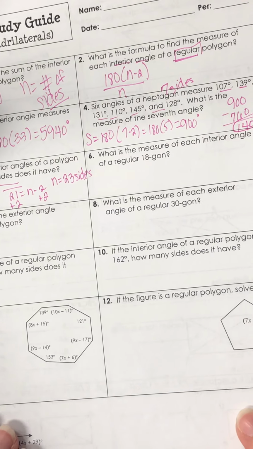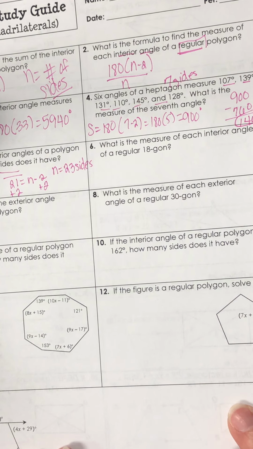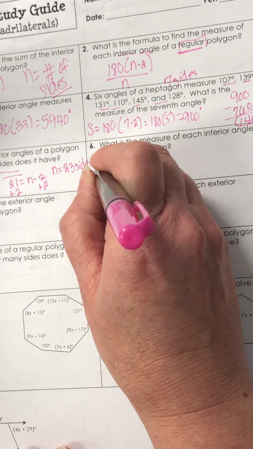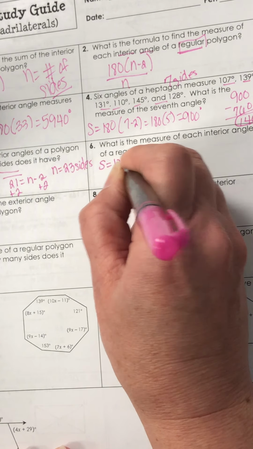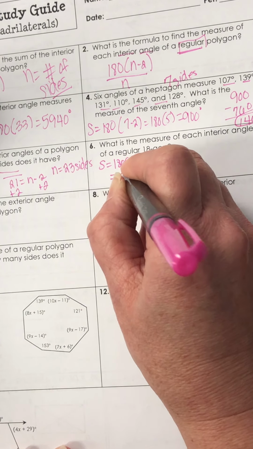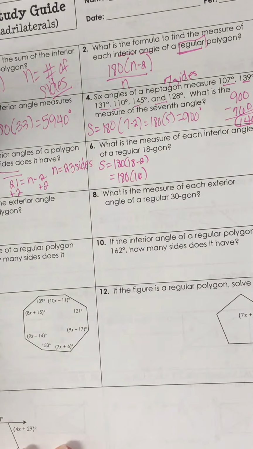On number 6, we have what's the measure of each interior angle of a regular 18-sided polygon. So S is equal to 180 times the number of sides, 18 minus 2, so that'll be 180 times 16.